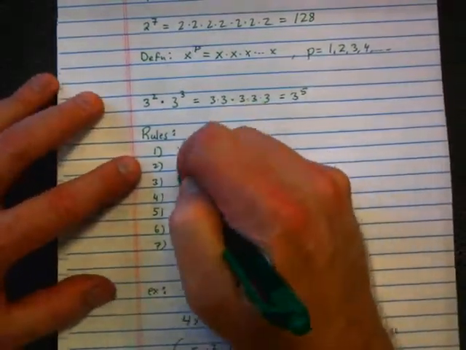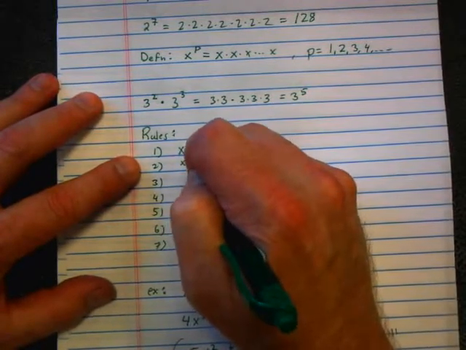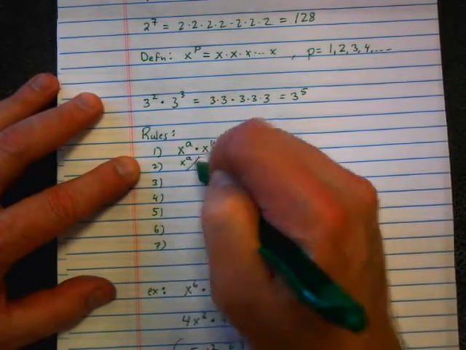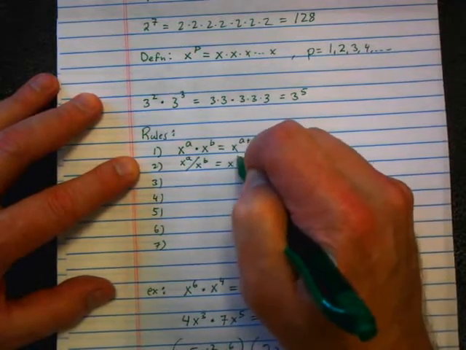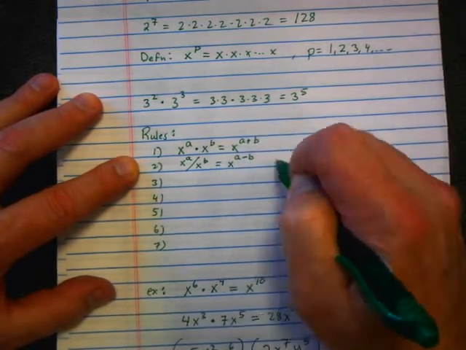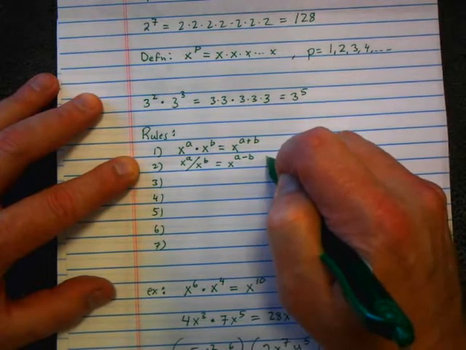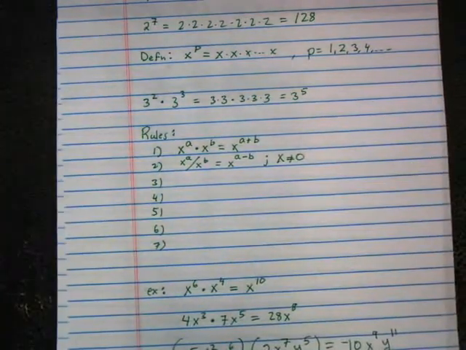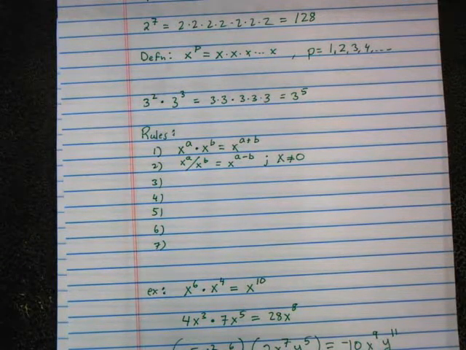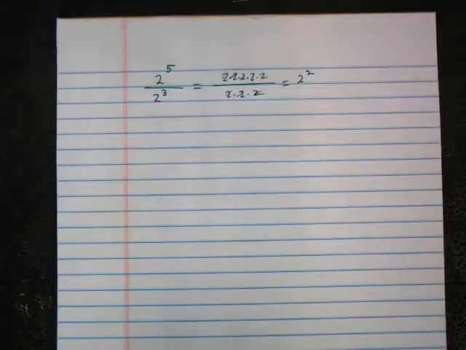If I have x to the a, and I divide by x to the b, I get x to the a minus b. And for this little rule, we have to have a little condition. X cannot be the number 0. How come x cannot be the number 0? I can't have 0 on the bottom. I can't divide by 0. All right, so this would look like so.